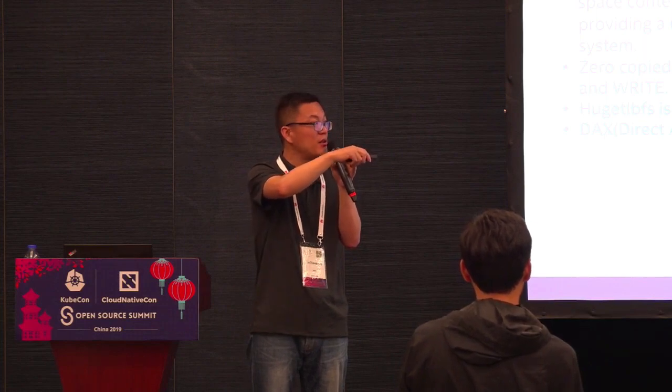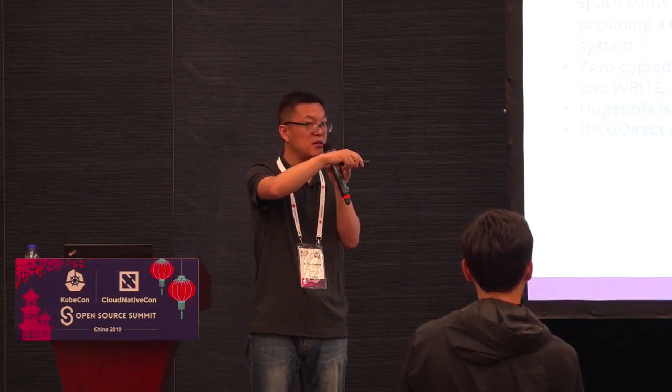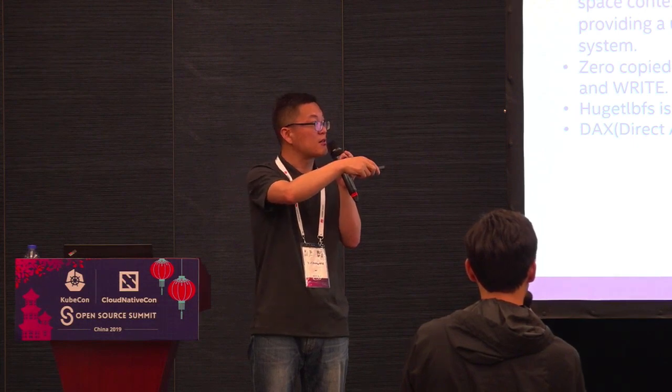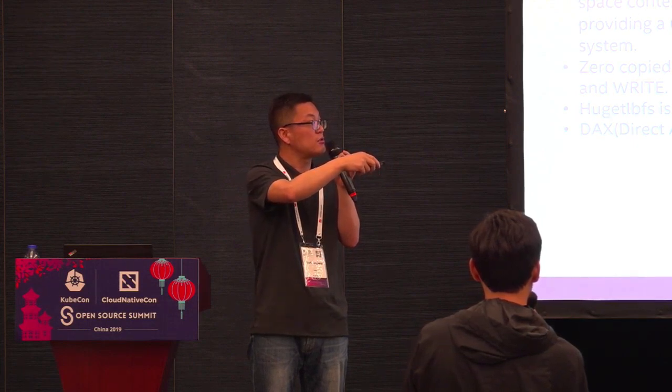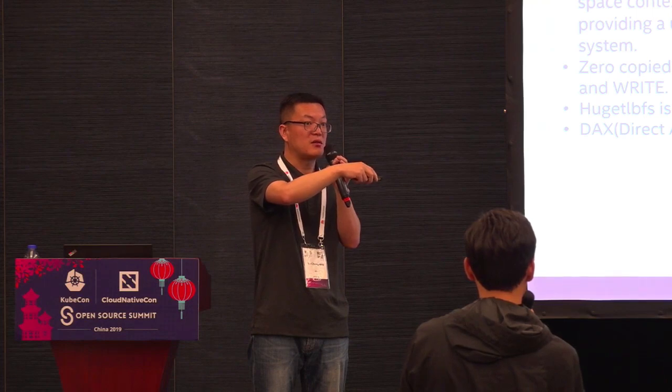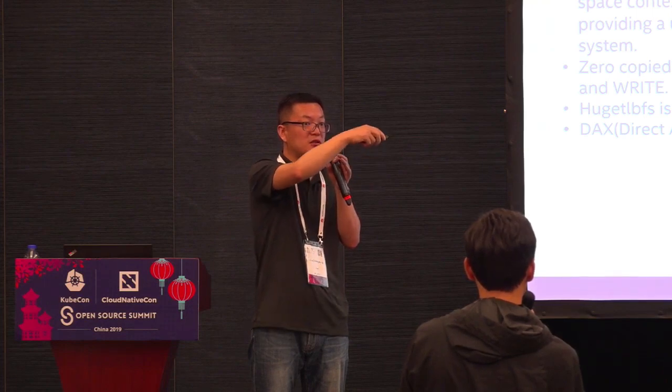If you have 2G disk space, which is corresponding to the LBA space, which side is maintaining the table? If you don't have that, it will go to the page cache. If you have DAX, the backend block device is persistent.